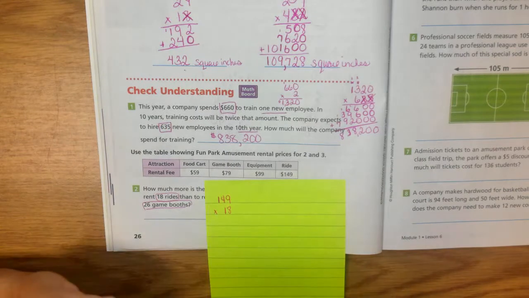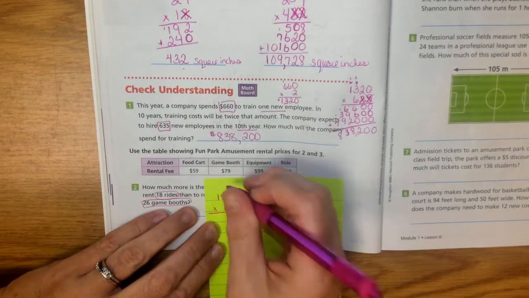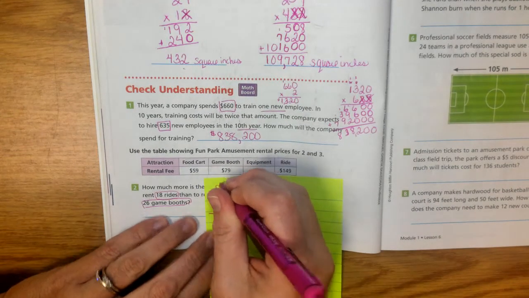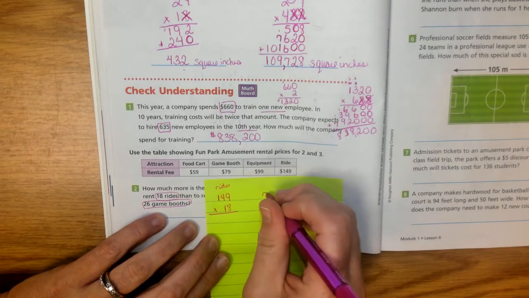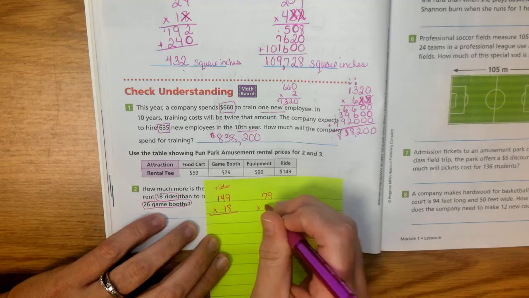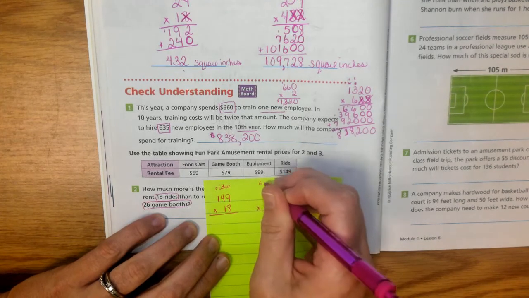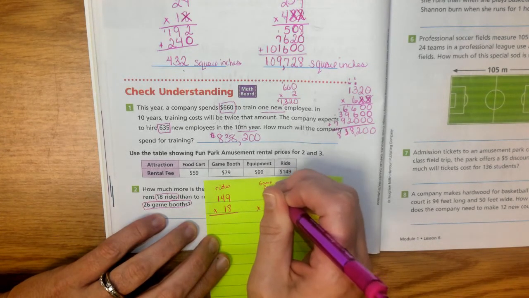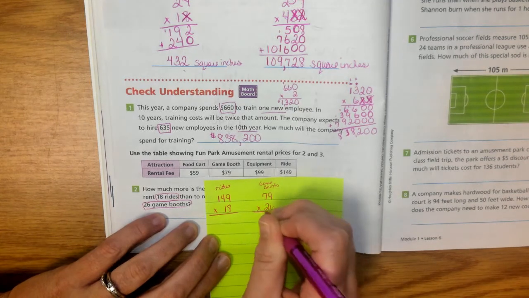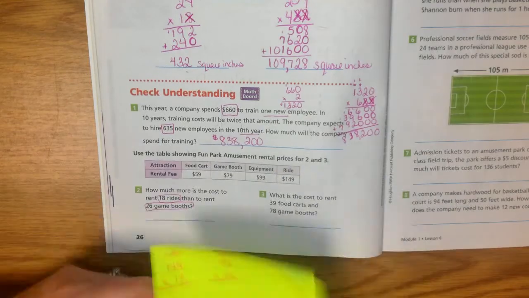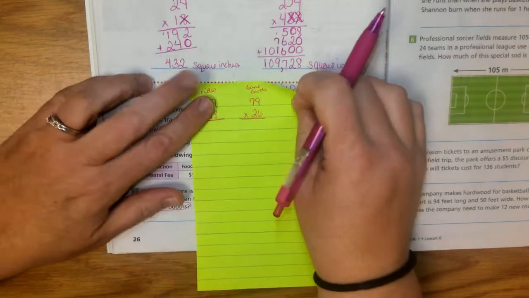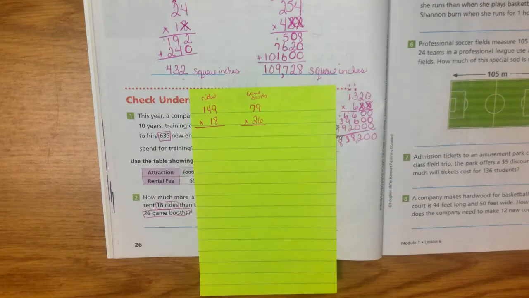I was thinking we could make it easier, but we can't. So these are our rides. And then I'm going to need 26 game booths. So I'm also going to multiply 79 times 26, and that's my game booths. And then remember, I'm going to take both of my answers and I'm going to subtract them because I want to know how much more it is to rent the rides than the game booths.